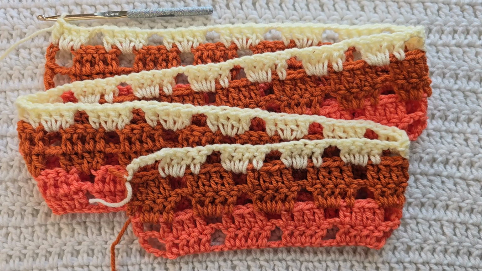You would now repeat rows 2, 3, 4, and 5 in order for however long you want your project. I'm going to continue on and come back when my blanket is complete.